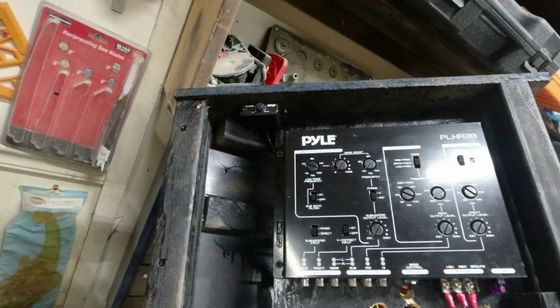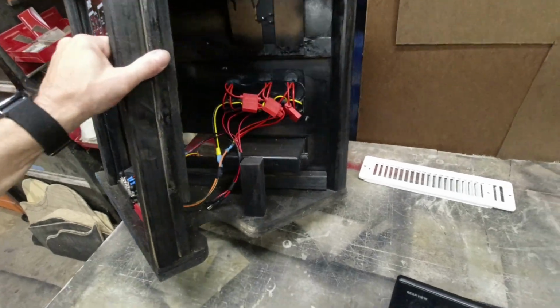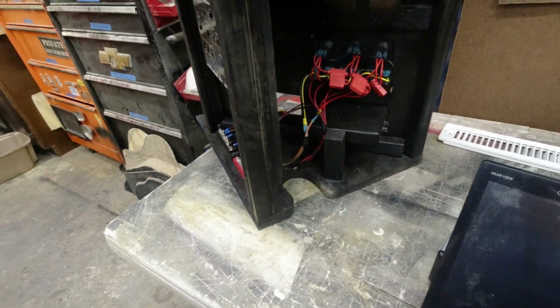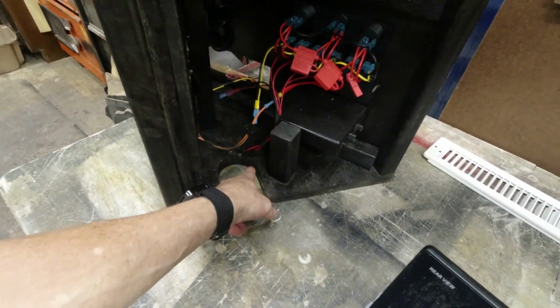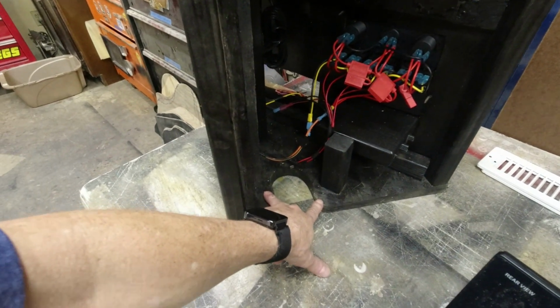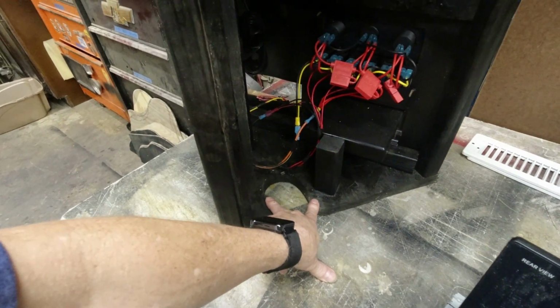Maybe you can see that a little bit better now. So once all that's covered and everything, that'll be cool. And I had to cut this slide in here, that way all those group of wires can come up into here. We still have to wire the actual LED lights that are going in the bus. That's the only thing I haven't done.